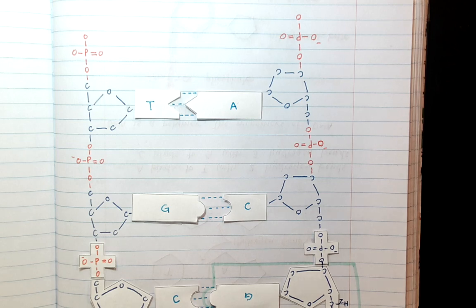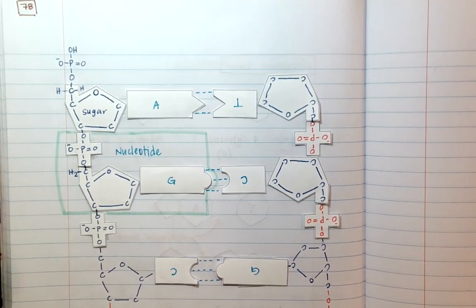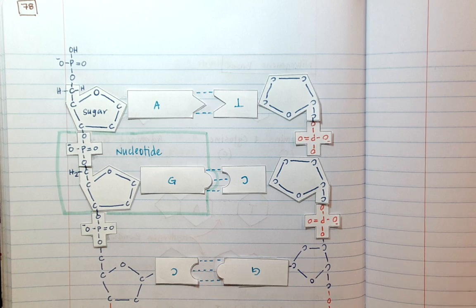Okay, there's one very last thing that we're going to go over with this. And the very last thing that we're going to go over is the directionality of these strands. So I'm going to turn my notebook back around. And we've got a direction that these strands are going in.